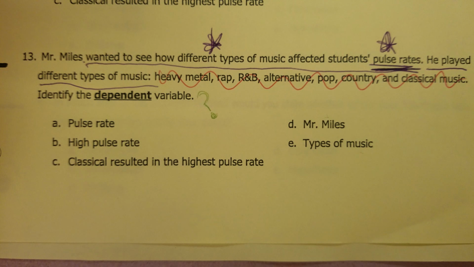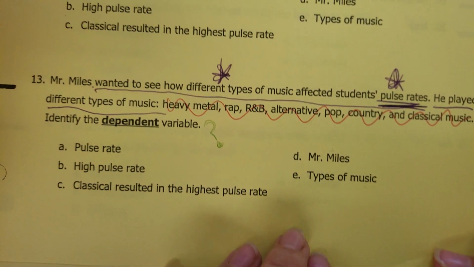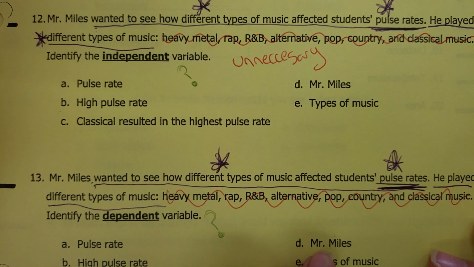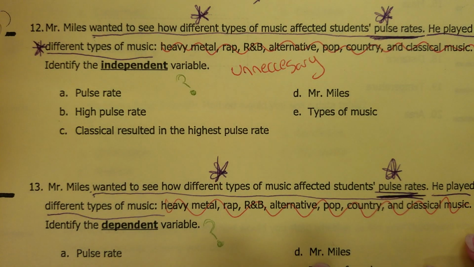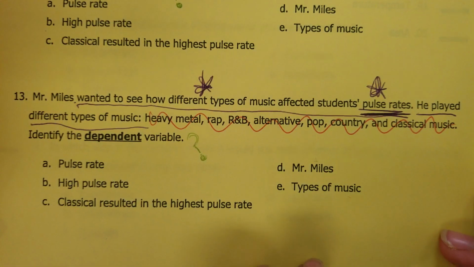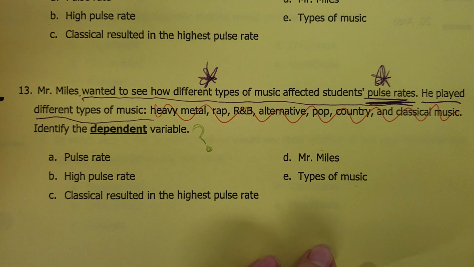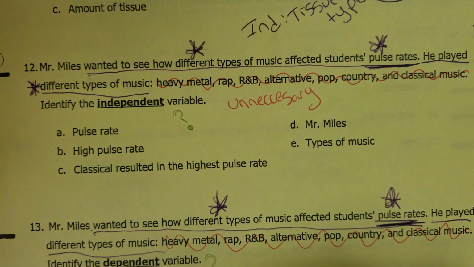This one's really tricky. If I were you, I would take a look back at number 12. Think about what is my independent variable first. And then think about what is going to change because of the independent variable. Almost done. Last two.